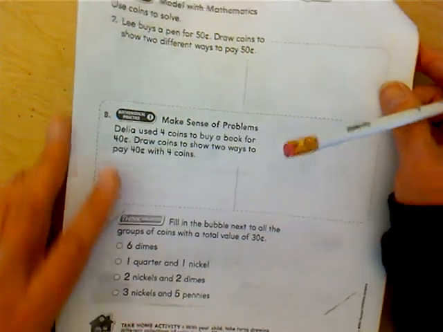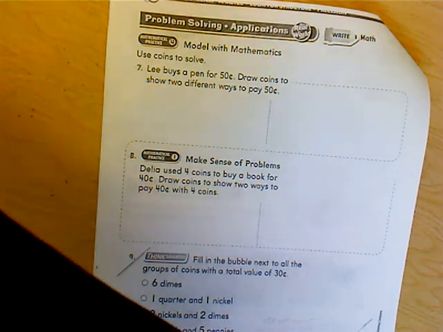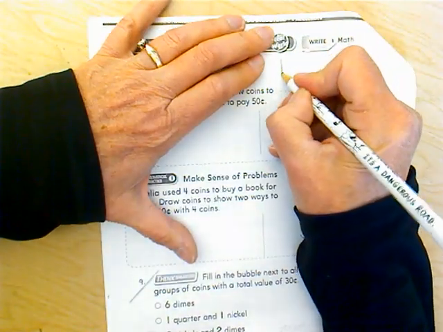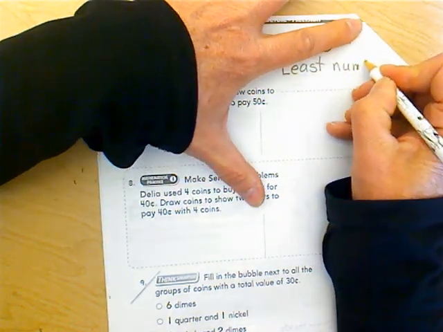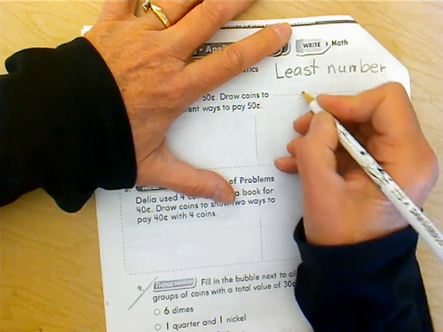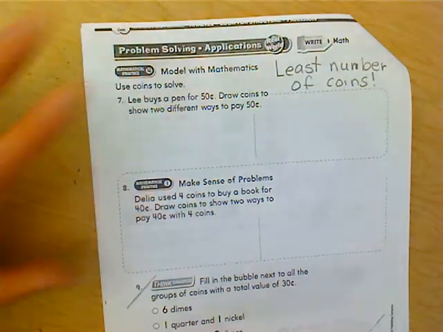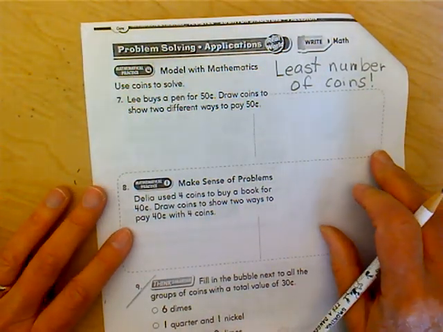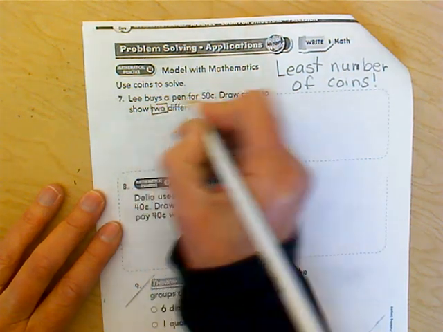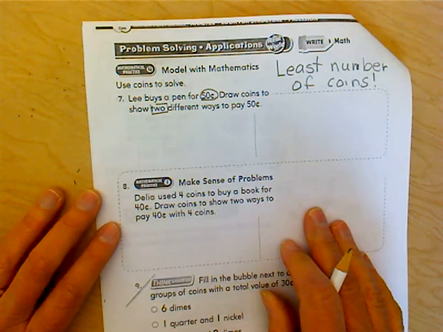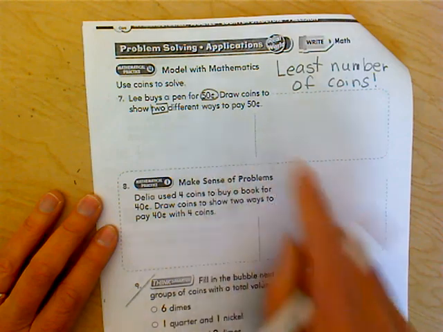Here we go. We've got a couple of word problems that you're going to be doing on our next page, and just like on all the other pages, please use the least number of coins for each of these problems. Why waste a lot of time drawing a lot of pennies when you don't have to? It looks like on this one you're going to again show 2 different ways to show 50 cents. And least number of coins, make sure you tell me how many coins you used on both of those.